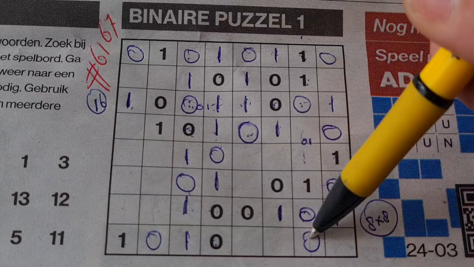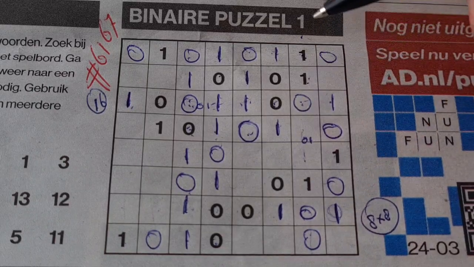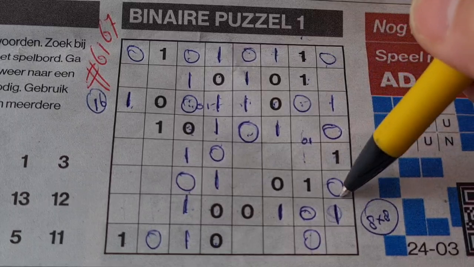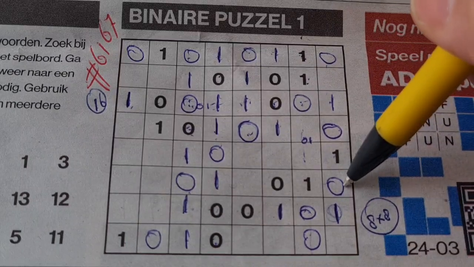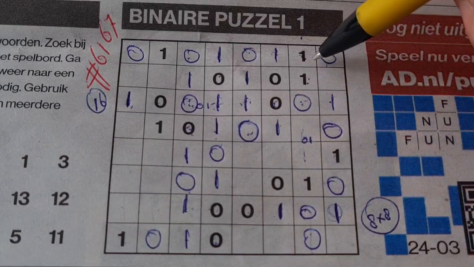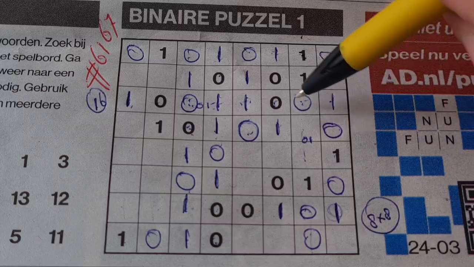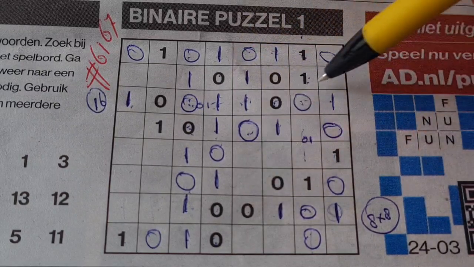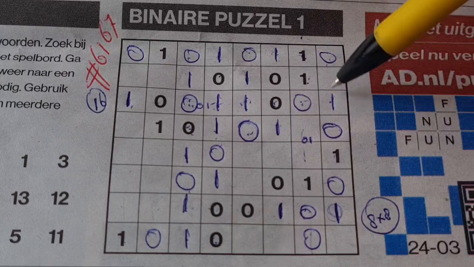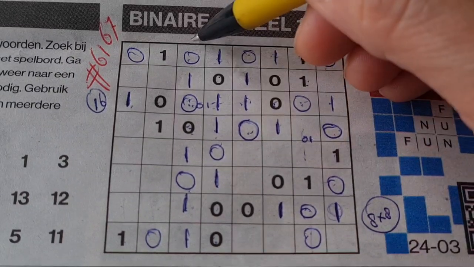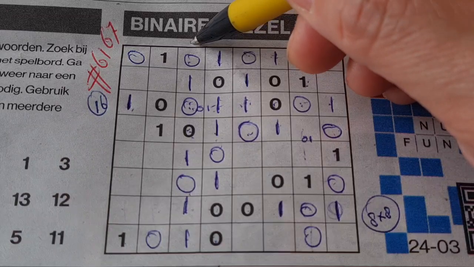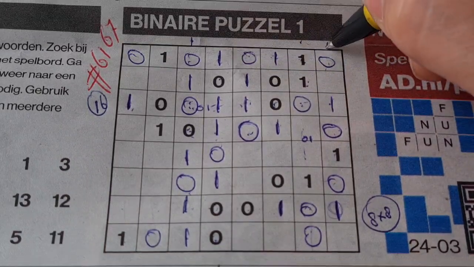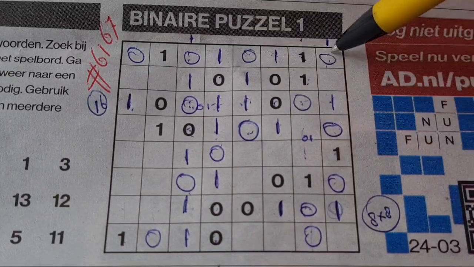3 O's. Not the same. 1, 2. Look to this row, column and the last column.